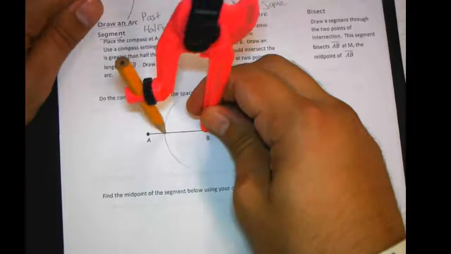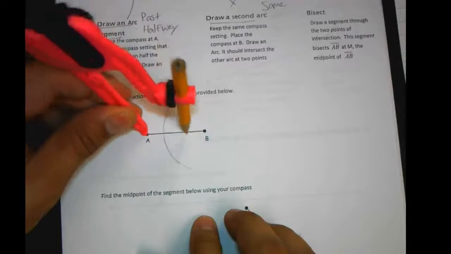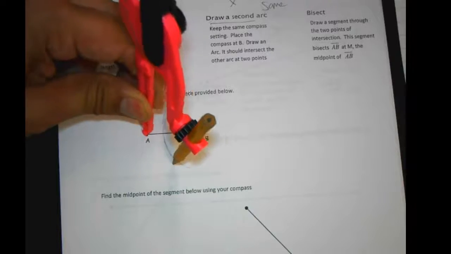Cool? So whatever you did from one side, don't change it. Go to the other side and make the same arc. These arcs need to be big, okay? And you can start doing this right now. So everyone's doing this, right? Did you do it? Okay.